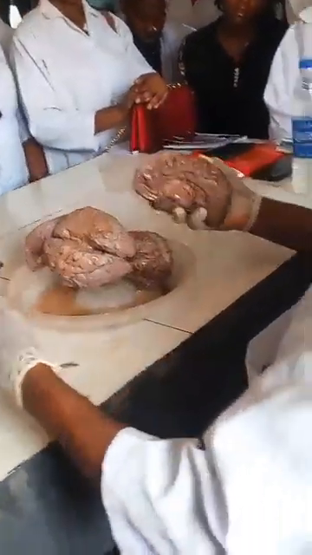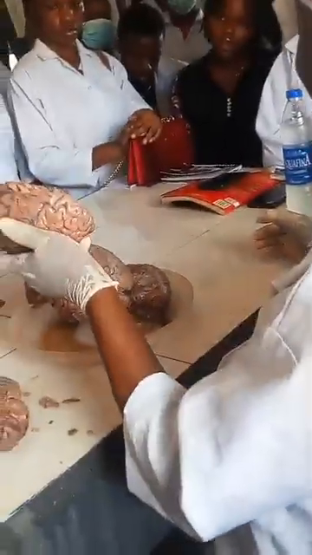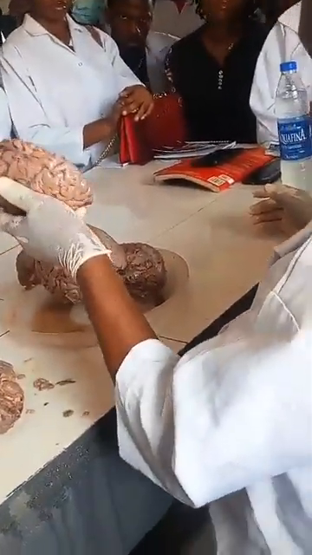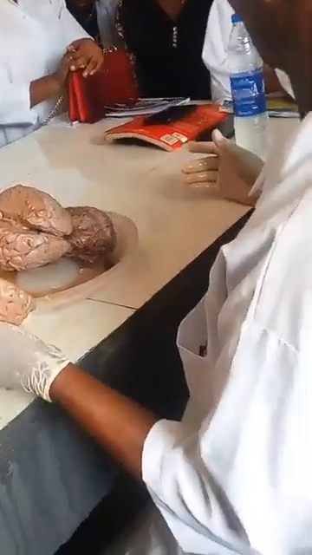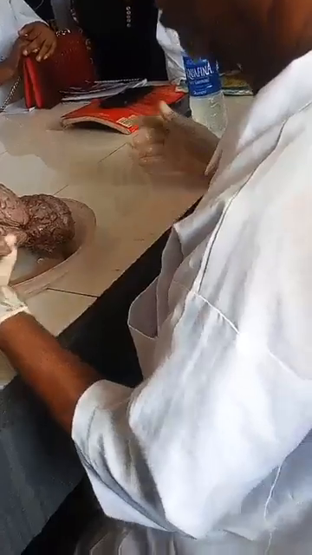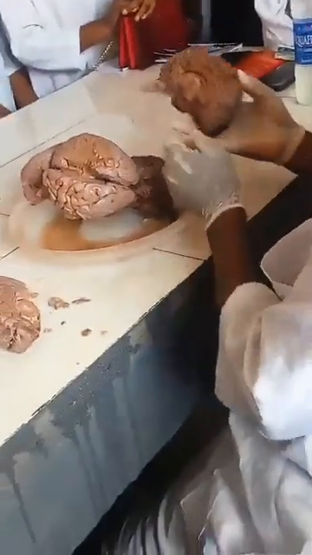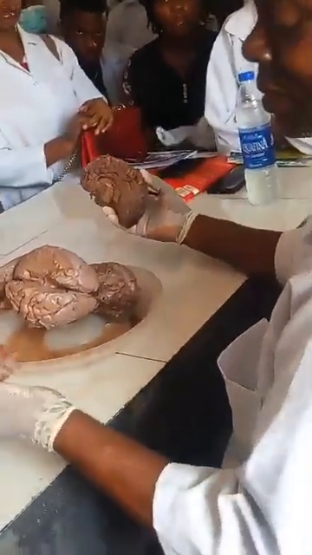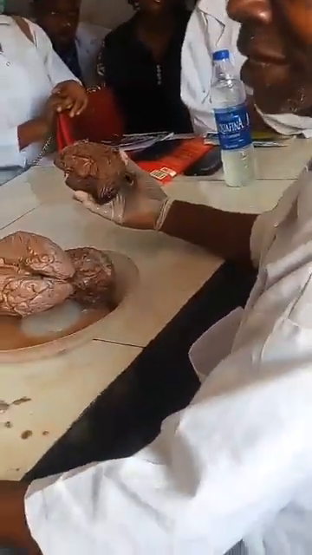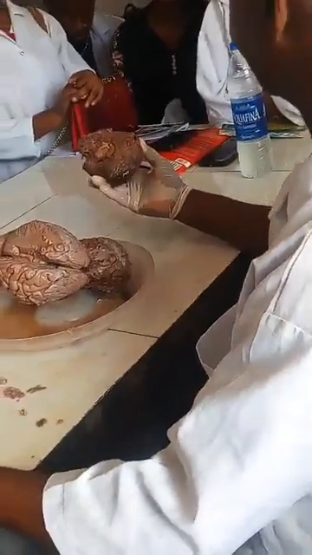If you turn it this way, is this left? So you use the poles. Your guide should be the frontal pole, temporal pole, and occipital pole. But nobody will ask you to which side does the cerebral hemisphere belong.